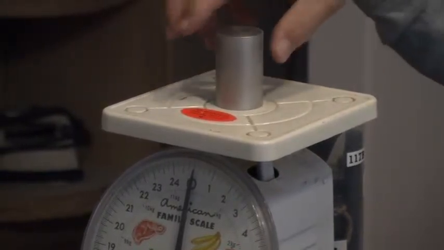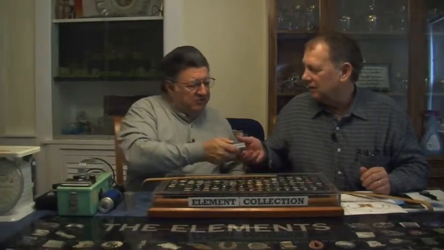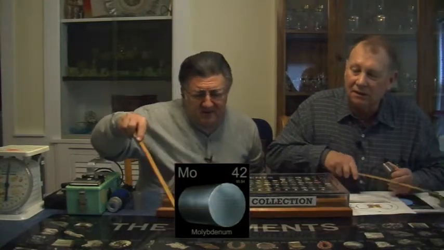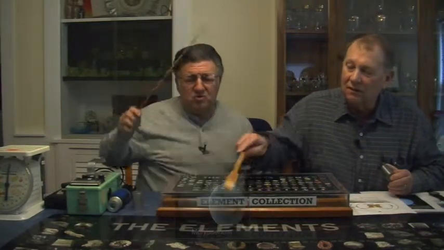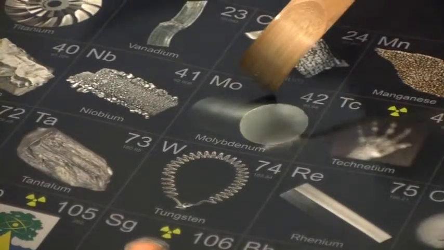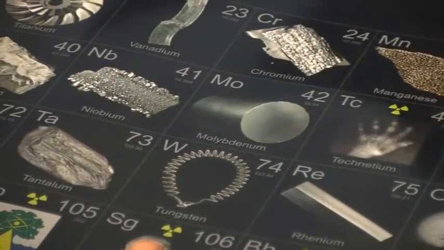Okay. Now we have one a little bit heavier. This is molybdenum. And that's right here. That's 42, so atomic number of 42, meaning it has 42 protons and 42 electrons. This is pretty heavy. This is heavier than a baseball for sure.